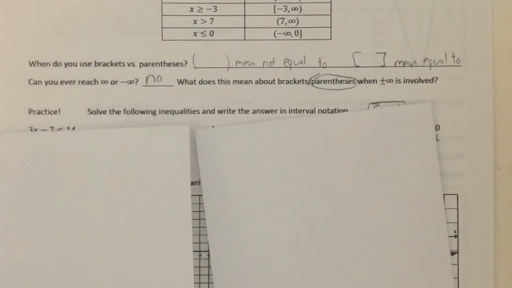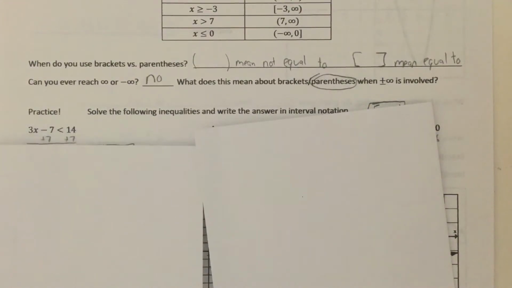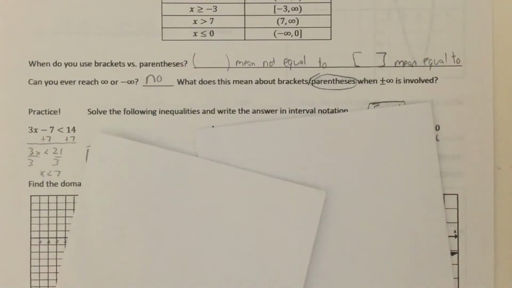So the next part is inequalities, solving inequalities, and then using interval notation to write them. So if we look at our first one, 3x minus 7 is less than 14. I'm just trying to get x by itself, so I'd add 7 first. Get me 3x is less than 21, divide by 3, and I would get x is less than 7. Now from there, that means my largest number can be is 7, but it can't equal 7, and it's every number less than 7, so the lowest it could possibly be is negative infinity.